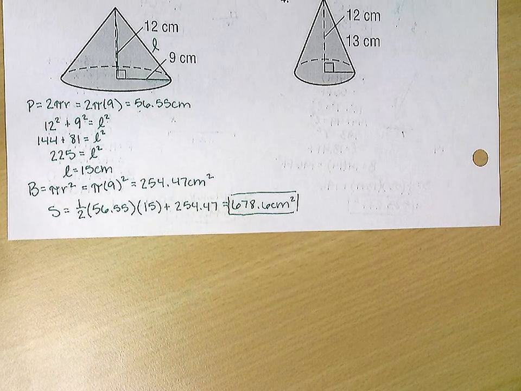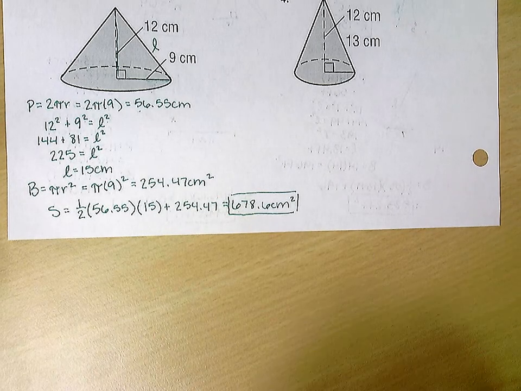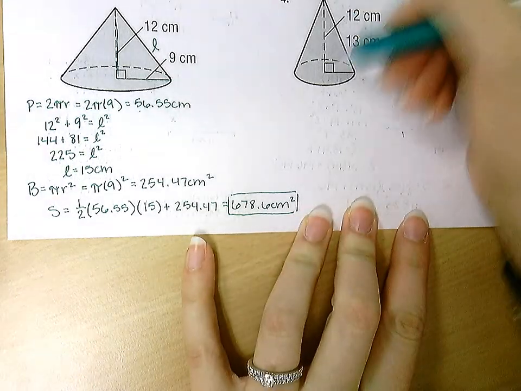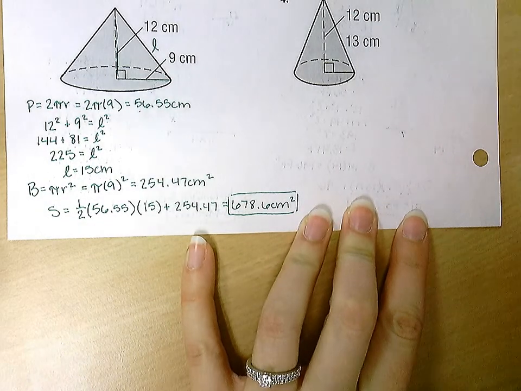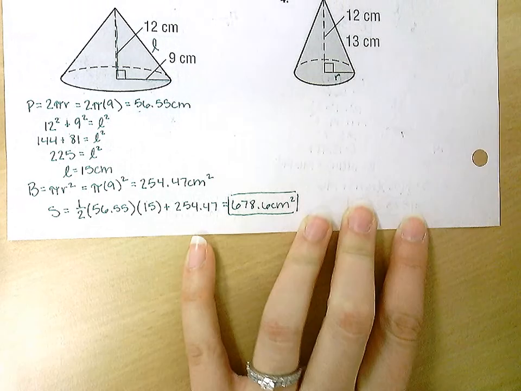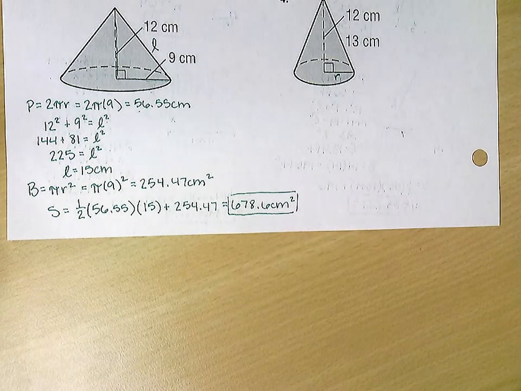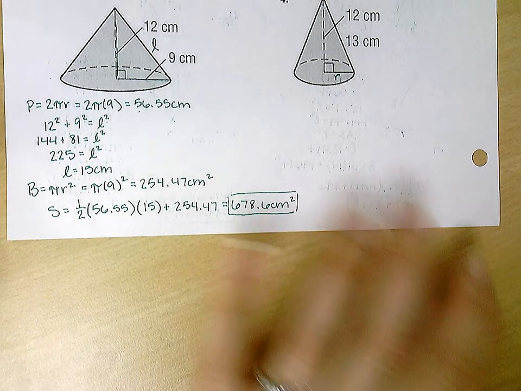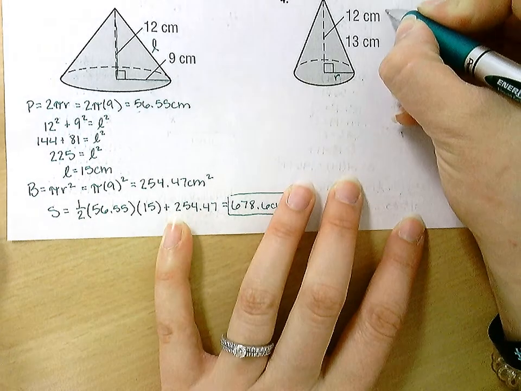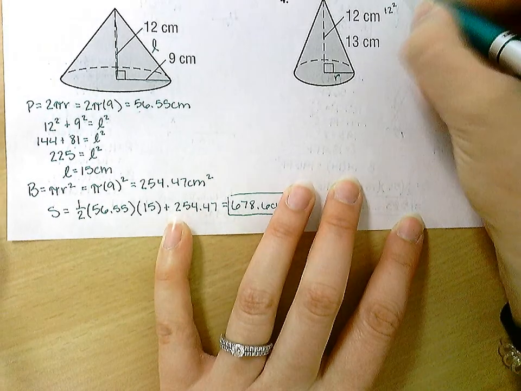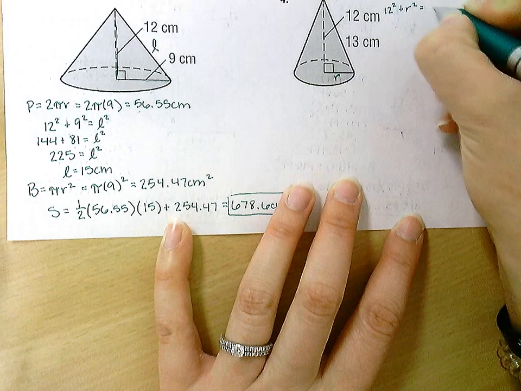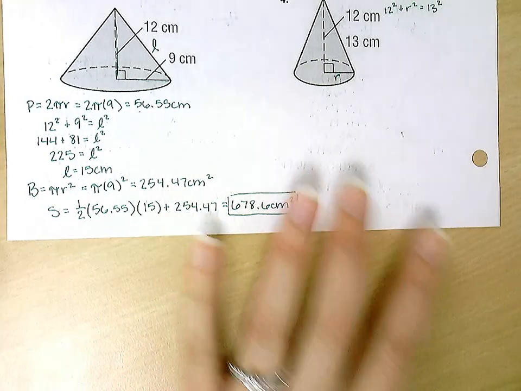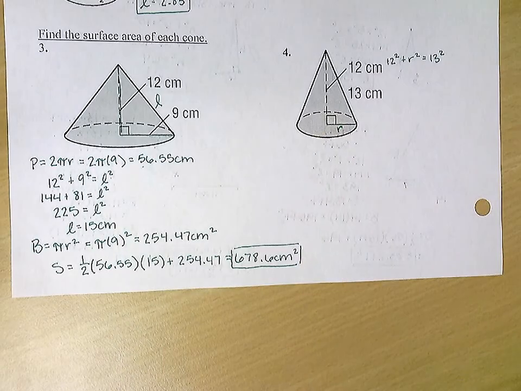Alright, then last one here. In this one, I'm given the height of the cone and the slant height, except I'm not given the radius, which I need to find P and B. So I'll use the Pythagorean theorem. I take 12 squared plus r squared is equal to 13 squared, since I am given that hypotenuse of that right triangle.